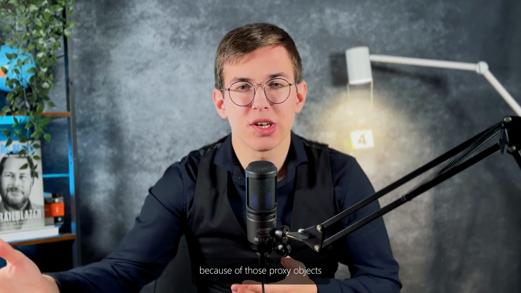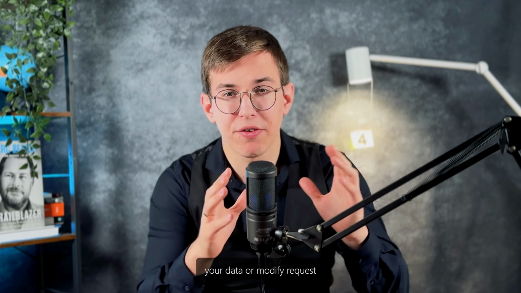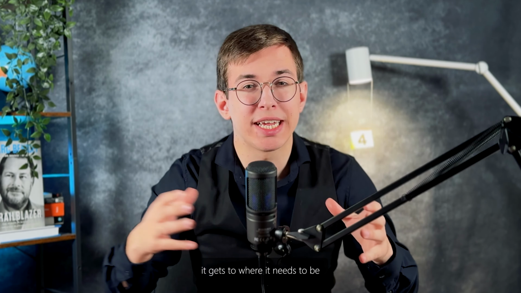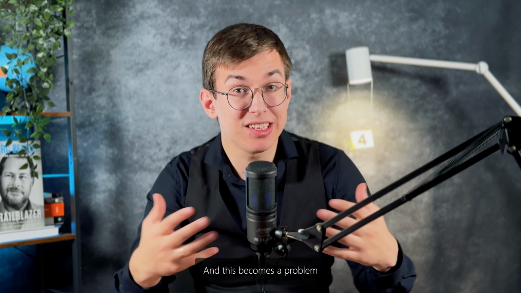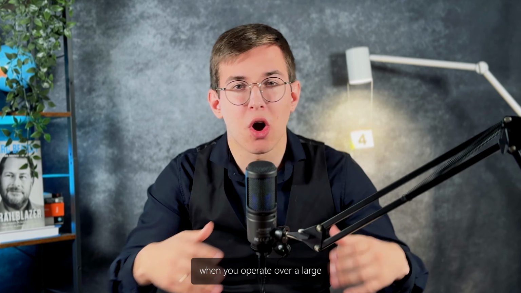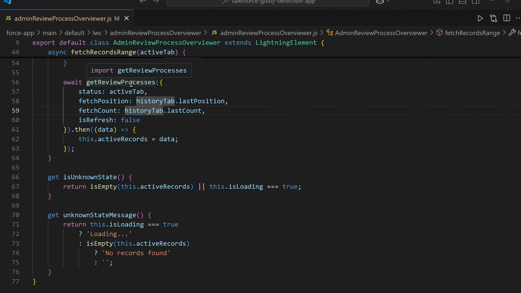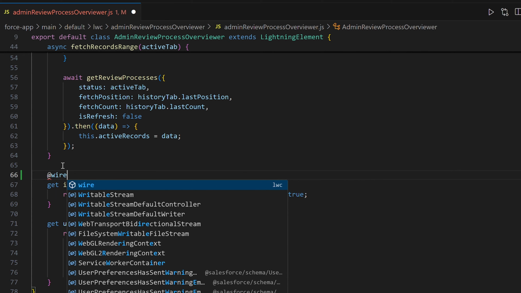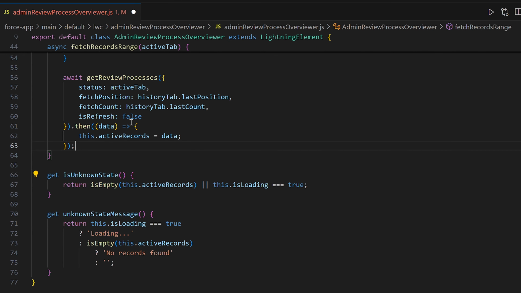Because of those proxy objects, your data or modify request has to go through a long chain before it gets to where it needs to be. And this becomes a problem when you operate over a large amount of data. What do I mean? Let's take a look at this part of code where I'm getting data from Apex. It doesn't matter if it is a wire adapter or an imperative call, as we have right here.